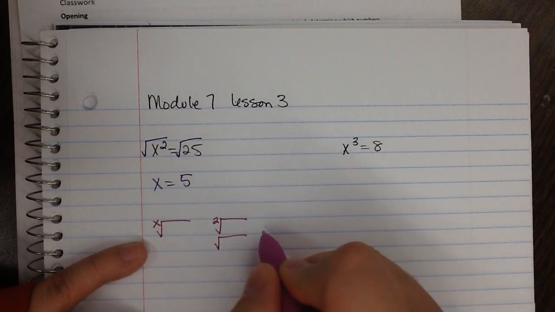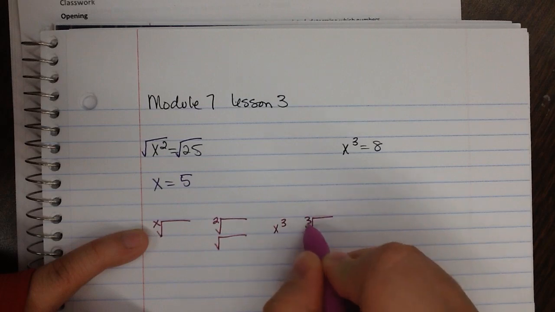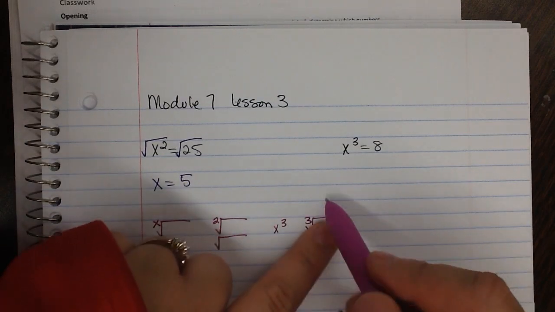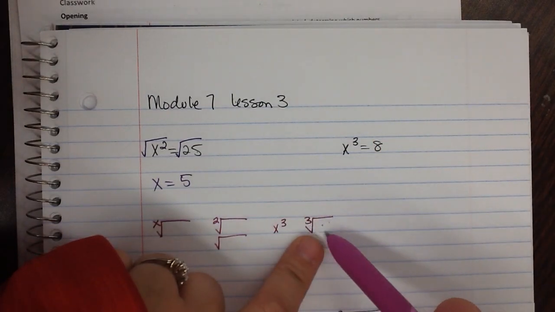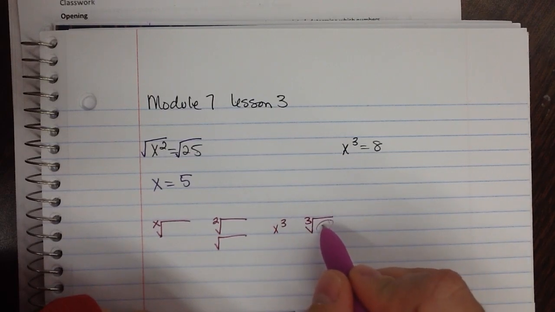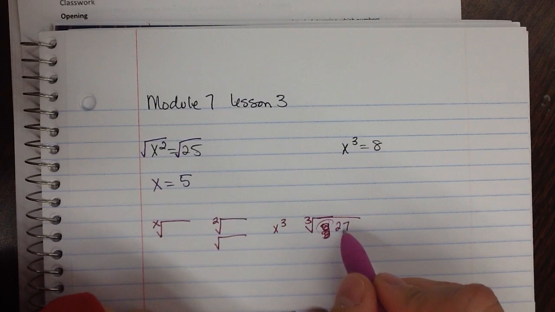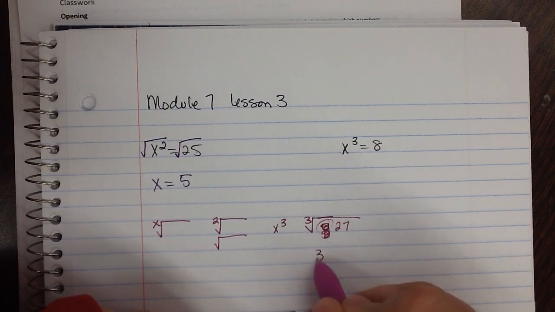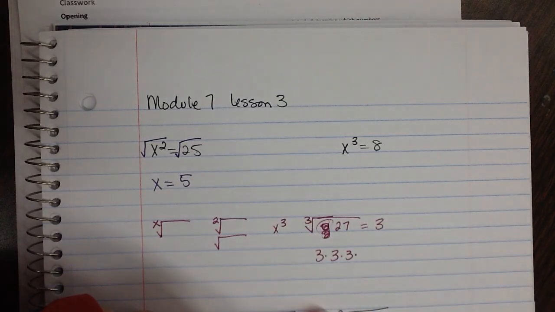So when x equals 3 for this problem, we would write it as the cube root, just like this. What that means is it wants to know what number times itself equals the number inside. So if we put 27, the cube root of 27, what number times itself equals 27? So 3 times 3 times 3. So the answer would be 3.